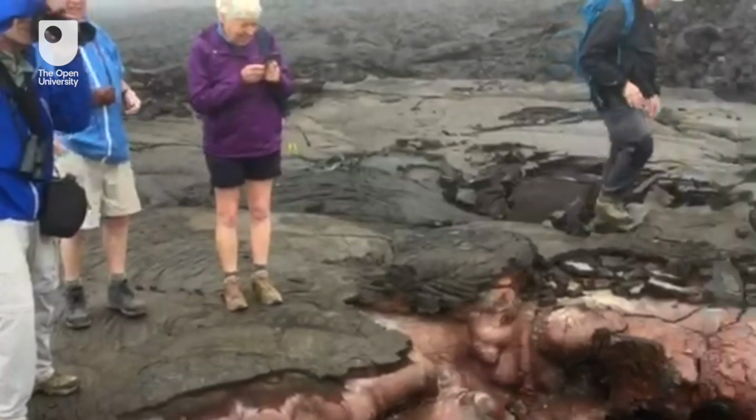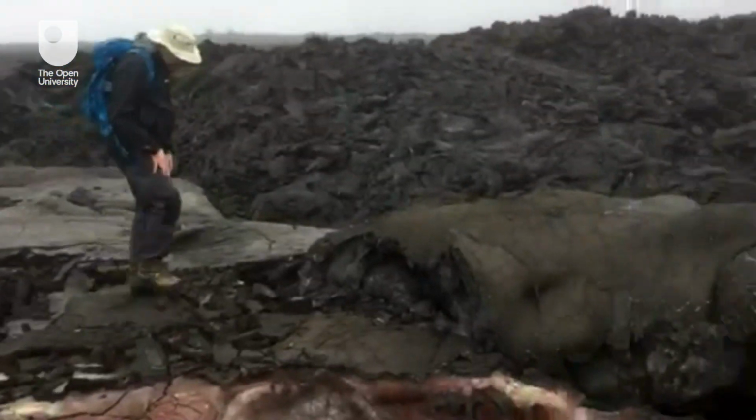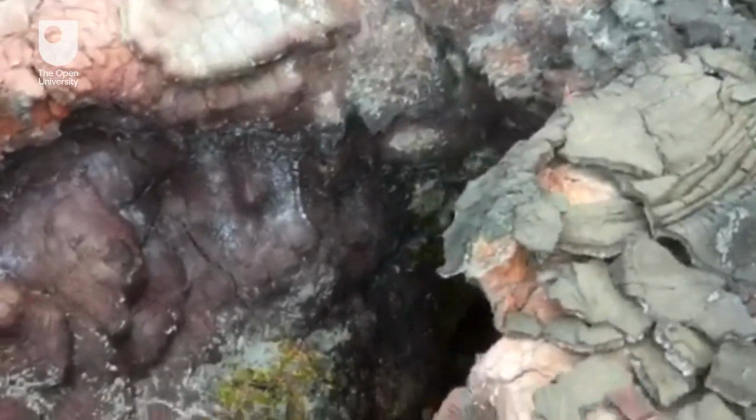OU Geological Society on the upper flanks of Mauna Loa. Here is a skylight.